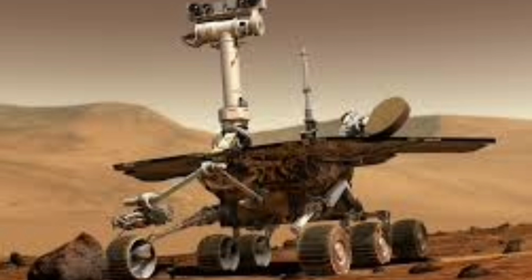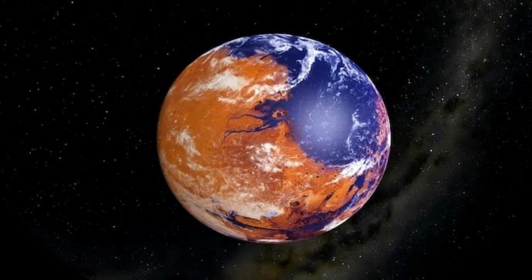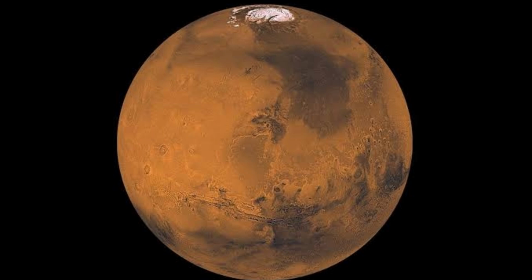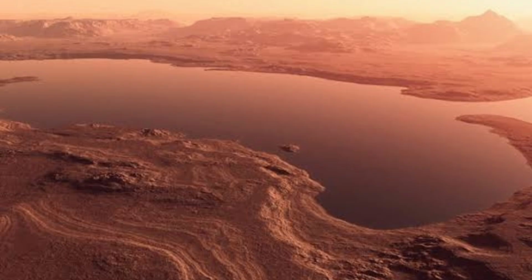Alternative approaches. Subsurface habitats. Instead of fully terraforming Mars, humans could live in underground habitats, protected from the harsh surface conditions. Domes. Large, pressurized domes could also provide a safe and livable environment on the surface.